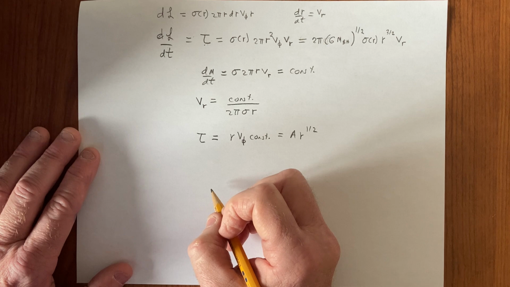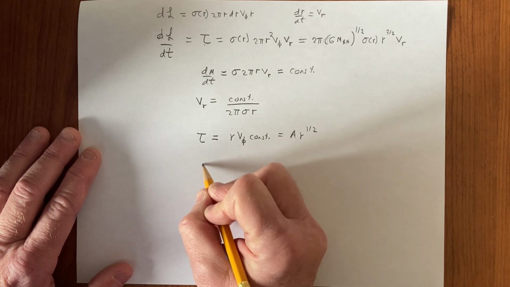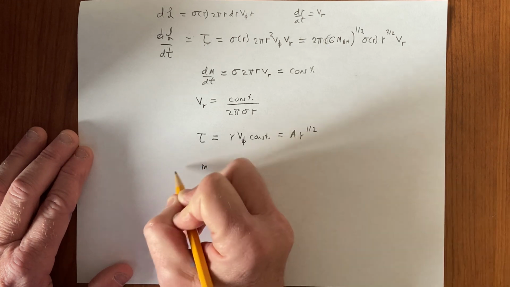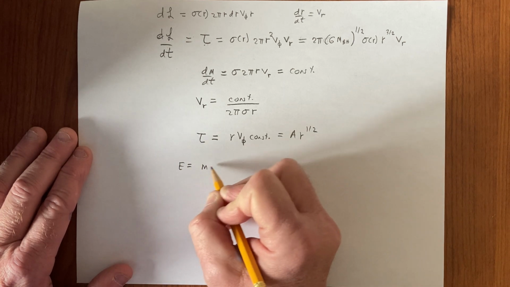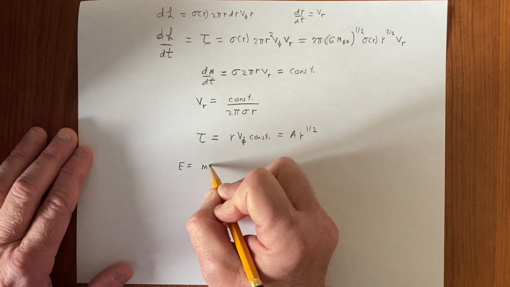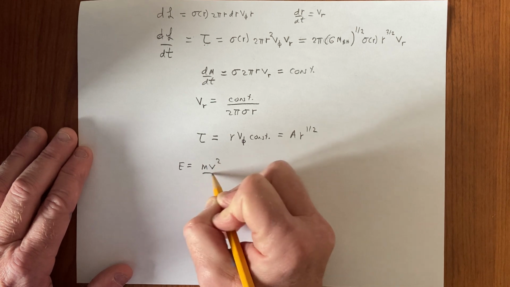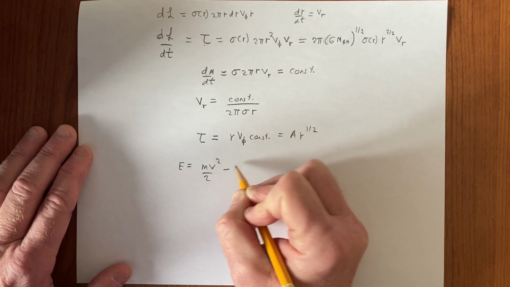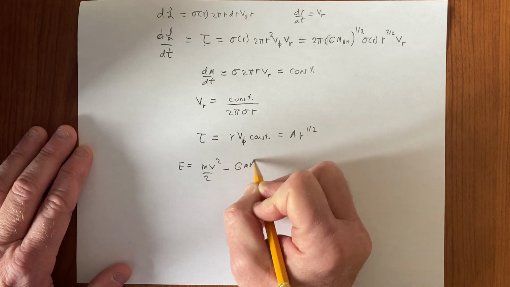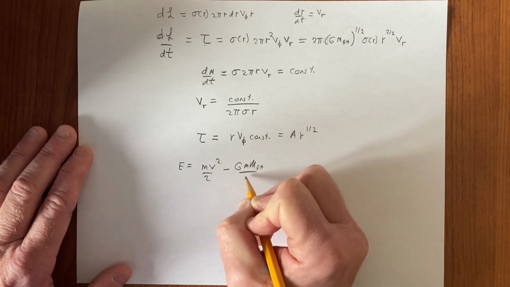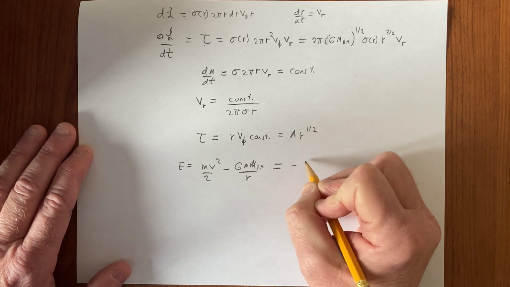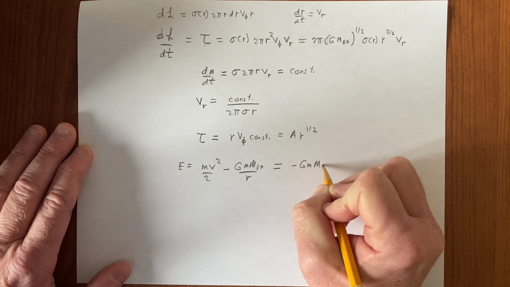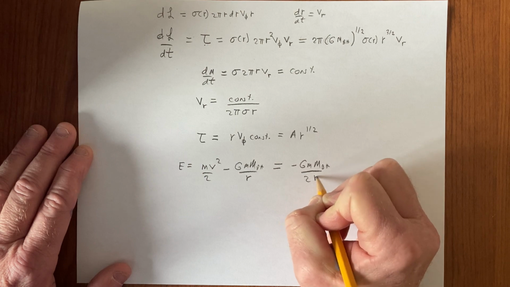So maybe we should remind ourselves of the energy for circular orbits for massive objects as a result of the gravitational force. We have kinetic energy, we have potential energy, minus GM, in this case due to the black hole, over r, and overall this thing is minus GM, mass of the black hole, over 2r.